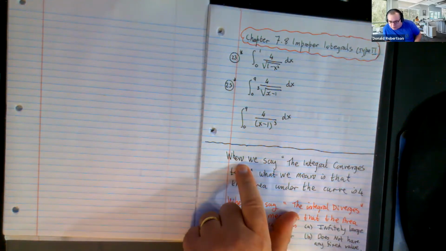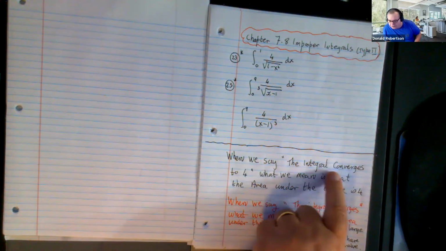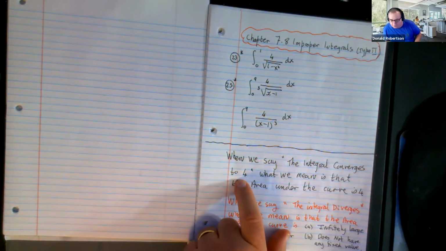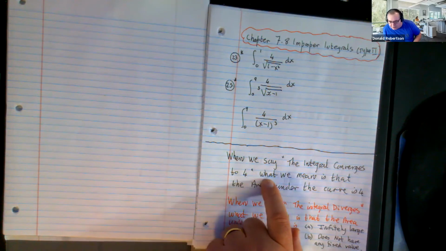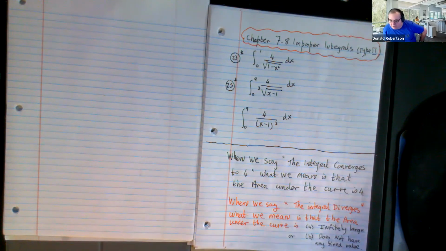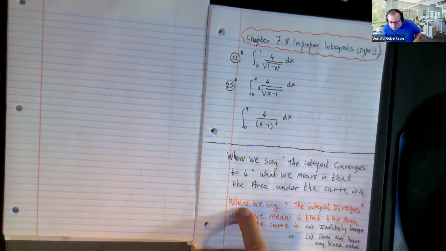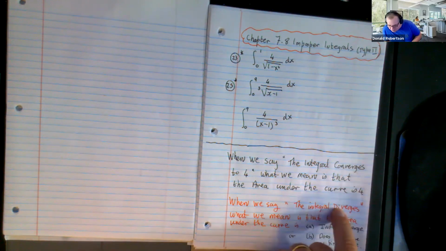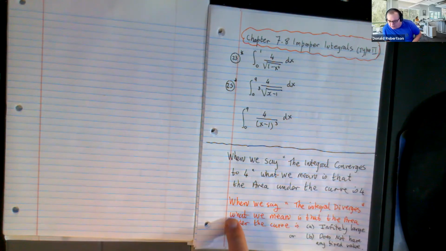When we say that an integral converges to 4 or 44, what we mean is that the area under this curve is 4. So when we say it converges, we mean that the area under the curve is whatever number it converges to.